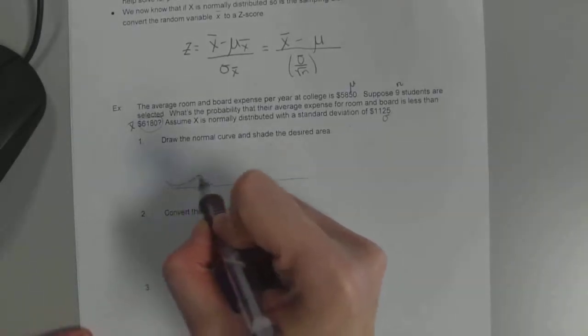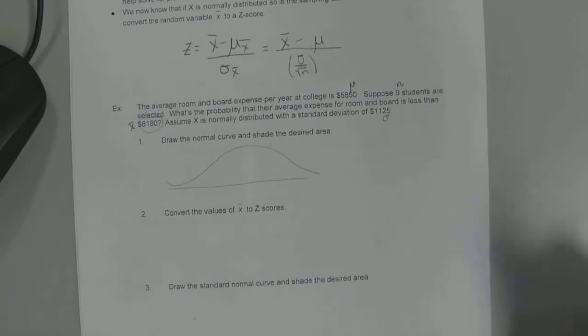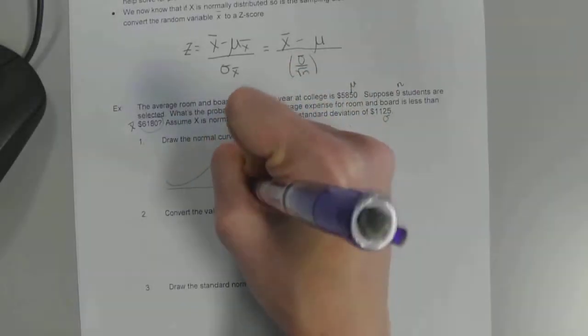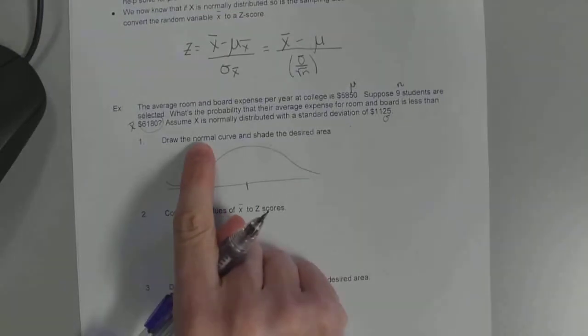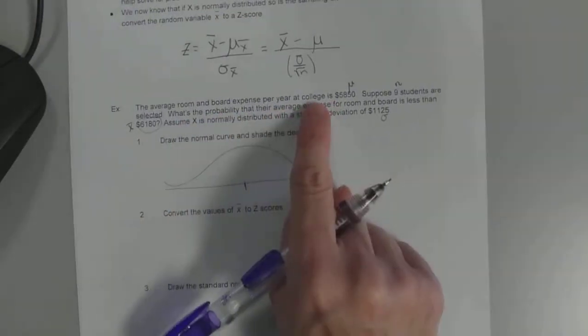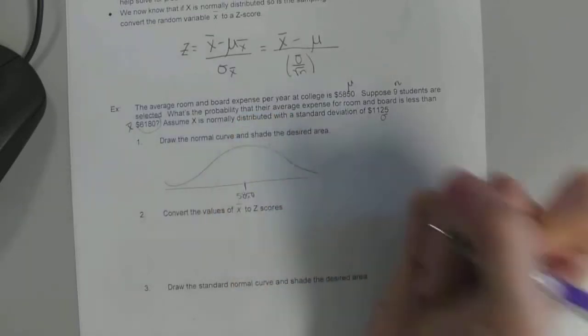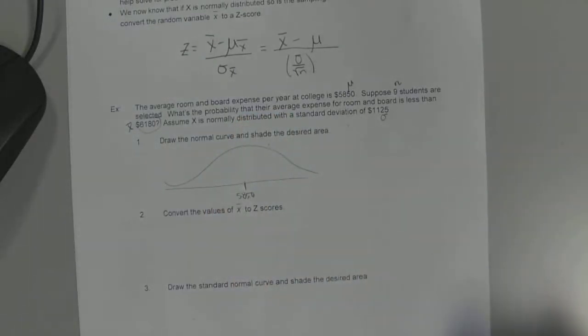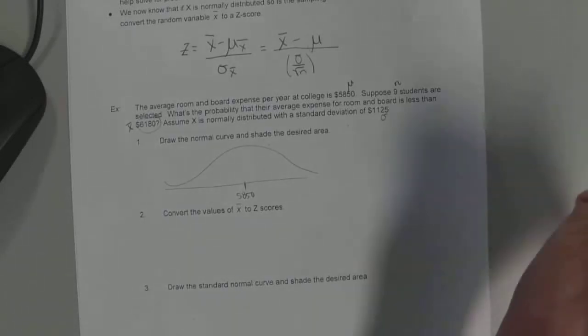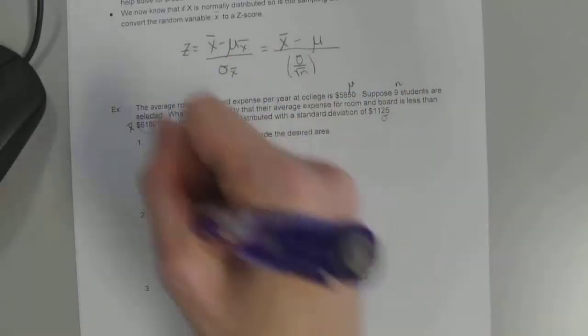So let's draw the normal curve. What's going on? This is a very old problem because room and board's way more than this. This is probably for a semester, okay? When you draw a simple normal curve, it's the everyday situation, which was room and board. Who goes in the middle? 58.50. But now I'm going to ask 9 people, what's your room and board? And go around 9 times and take their average. And I want to know the probability that their average is less than 6180.